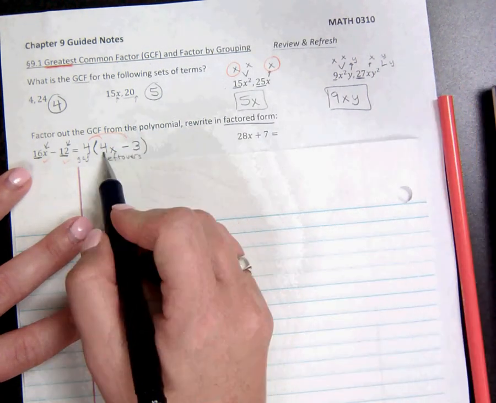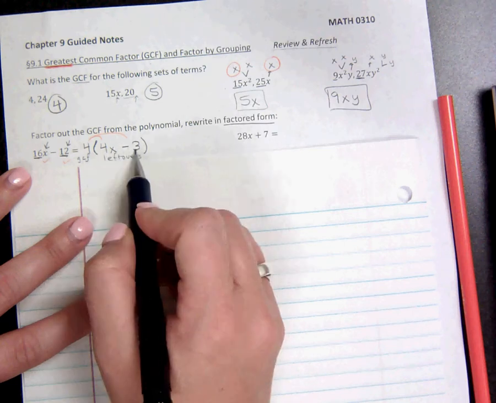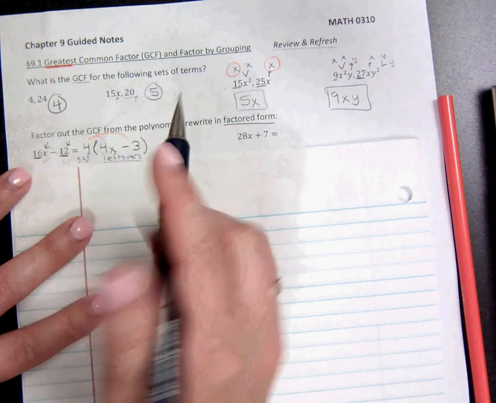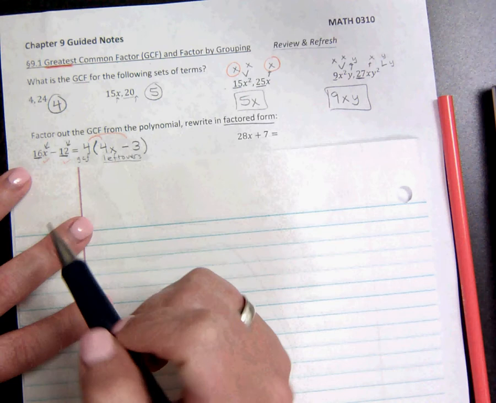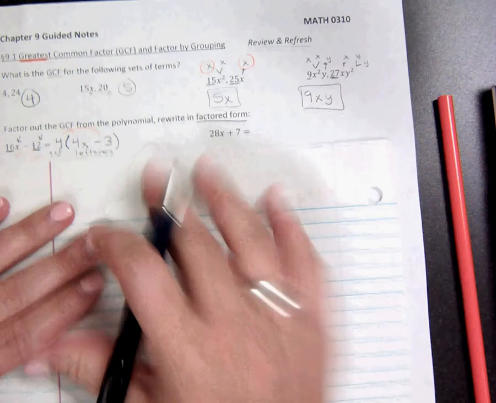Another thing to look for is that there's no more GCFs left in the leftovers. The leftovers should have no GCFs. So you just want to double check that when you're working through.